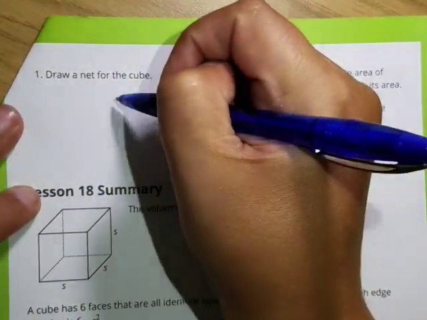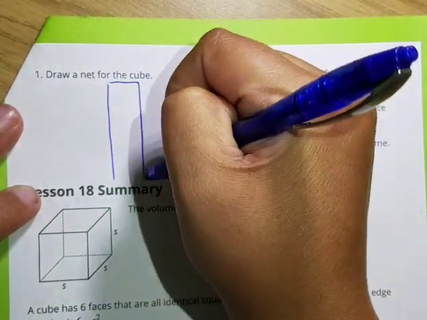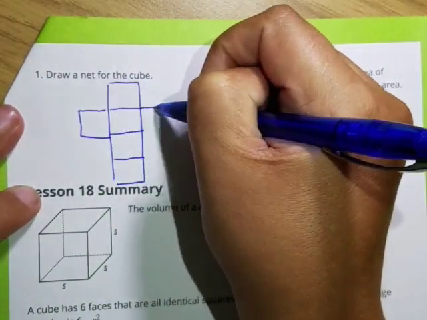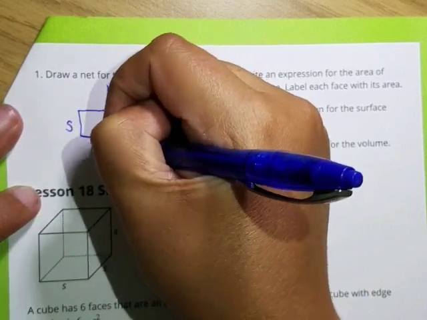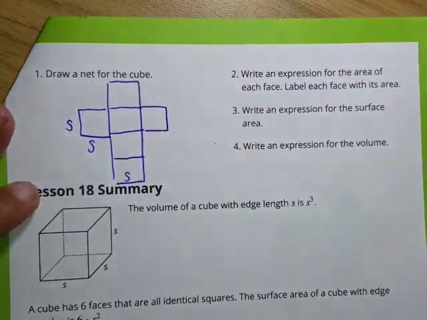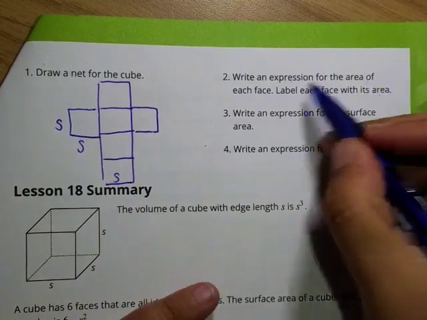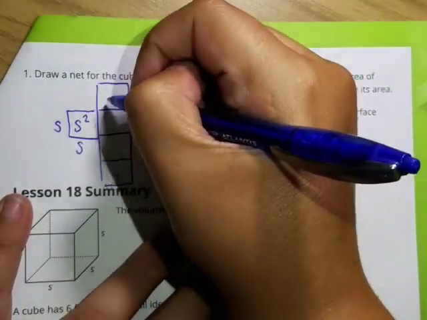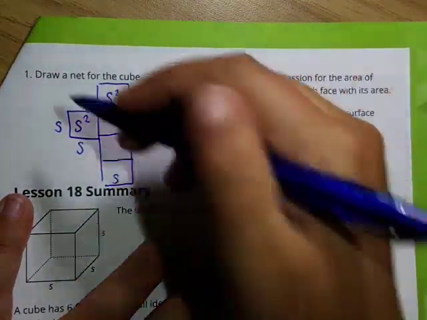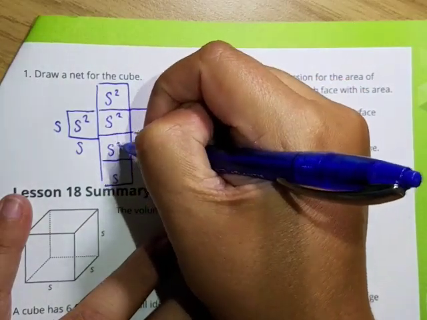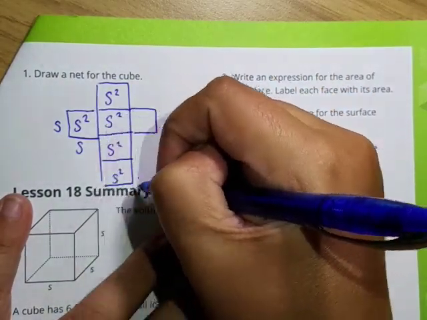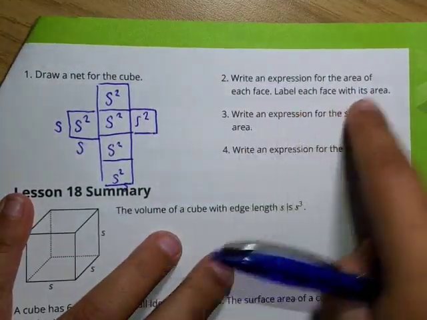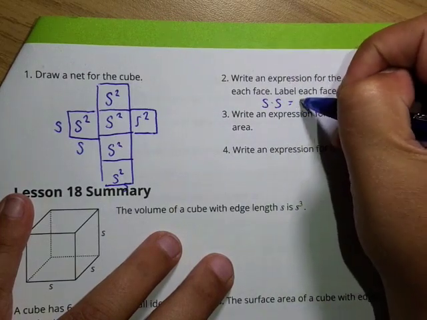So again, here's my net. We're going to give each face the letter S as its side length. We're going to write an expression for the area of each face. So this would be S times S, which is S squared. And then we're going to label it because that's what it says. Label each face with its area. Here, let's put the S right here at the bottom. And that's S squared. So we know that it's S times S, which is S squared.